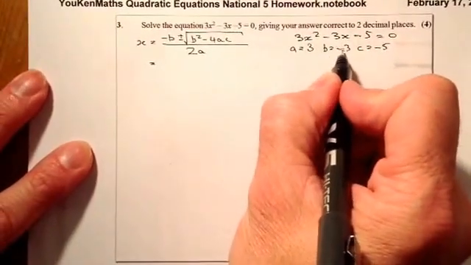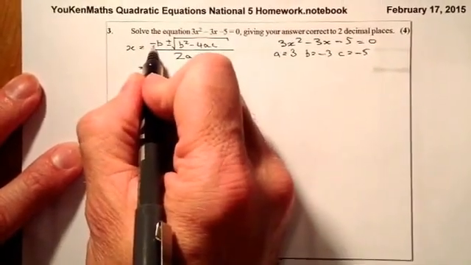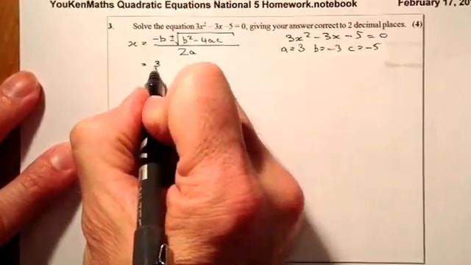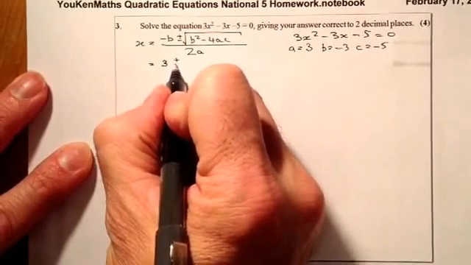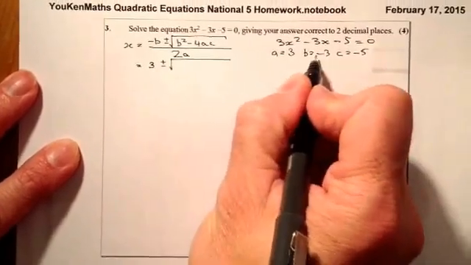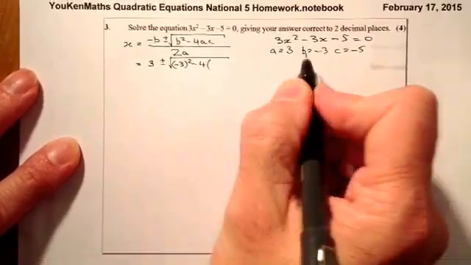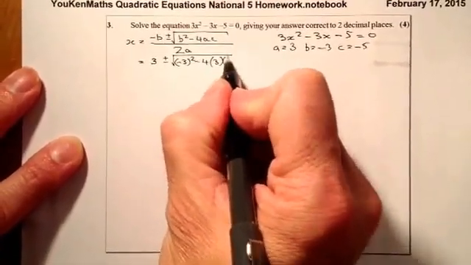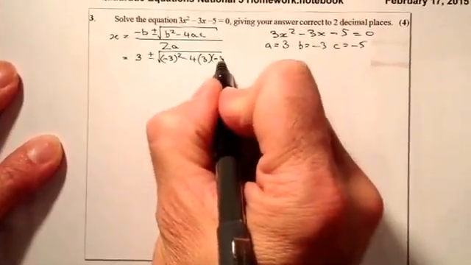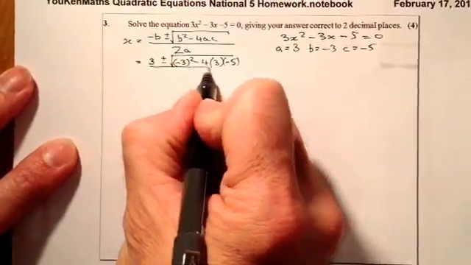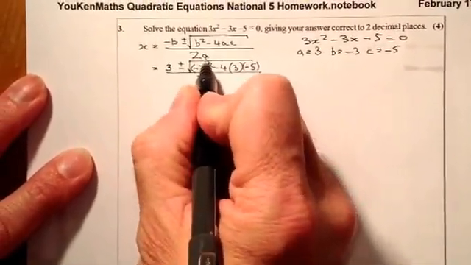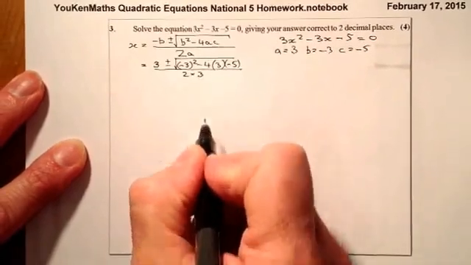So what I've got is minus 3 coming in there, so minus minus 3 will just give me a positive 3, and that'll be plus or minus the square root of minus 3 squared, minus 4 times the a value, which is 3, times the c value, which is minus 5, and that will all be divided by 2 times 3, the a value.